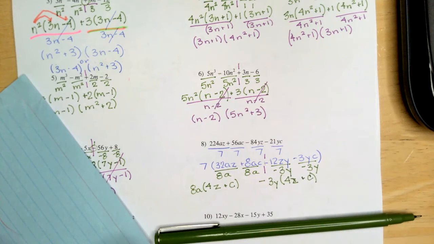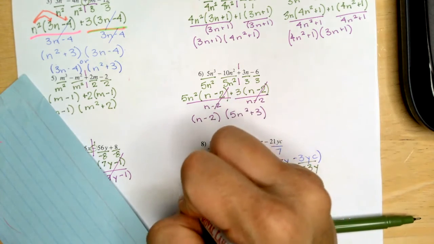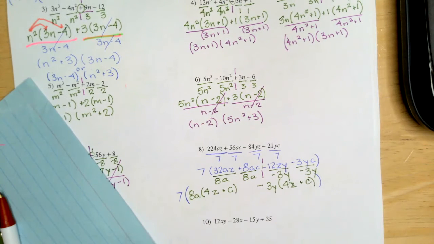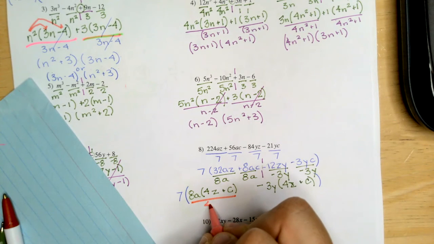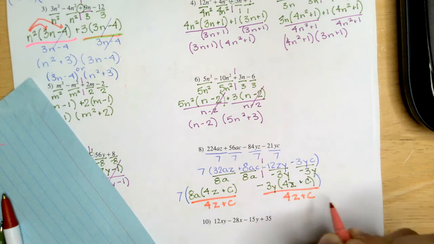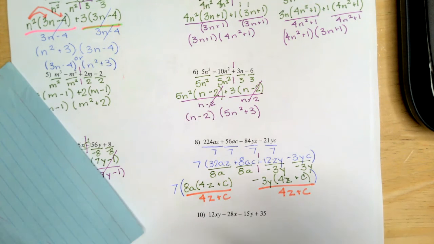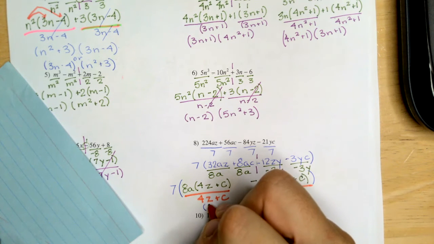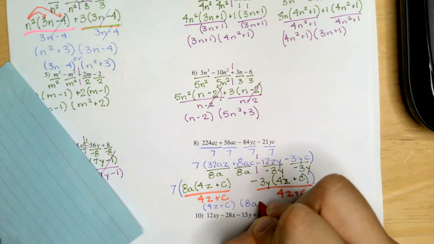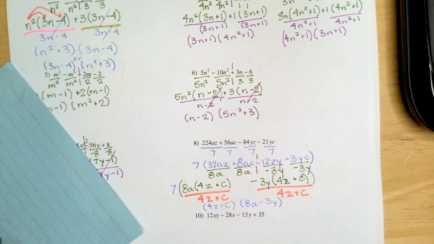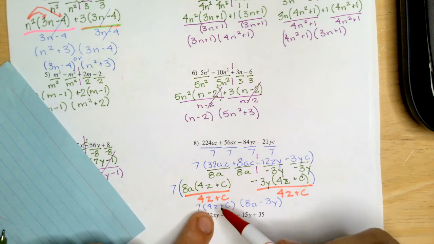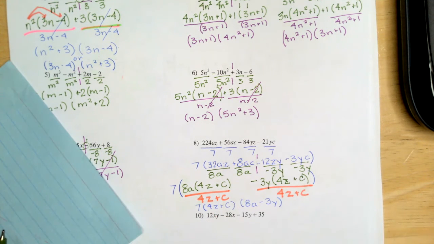Again, you have that same term. Don't forget the 7. So around all of this, we still have a 7, okay? We still have that same term. So we just take that, divide it by 4Z plus C, divide that by 4Z plus C. Good. Now, what I'm left with is 4Z plus C times 8A minus 3Y. Again, bring that 7 down. 7 times 4Z plus C times 8A minus 3Y.